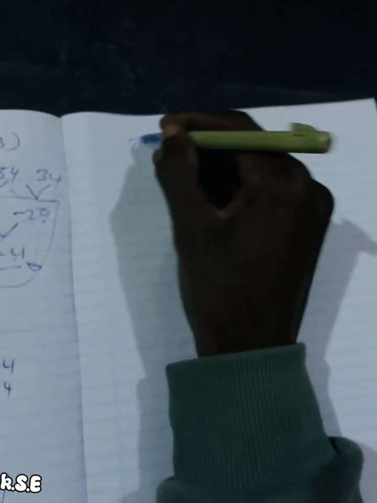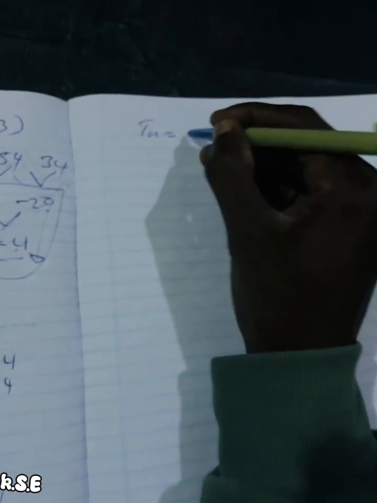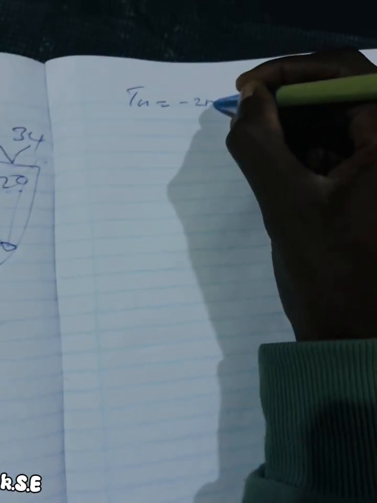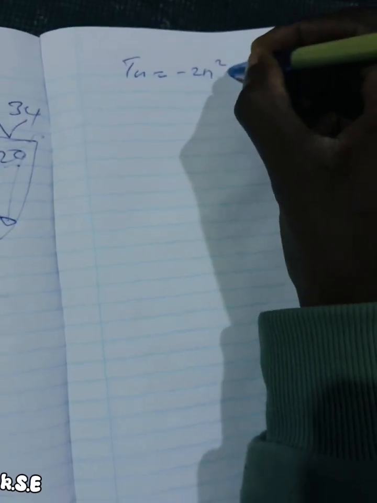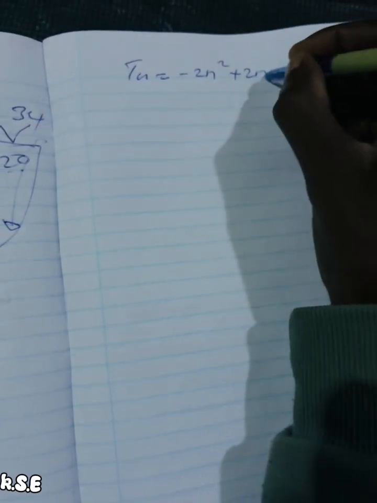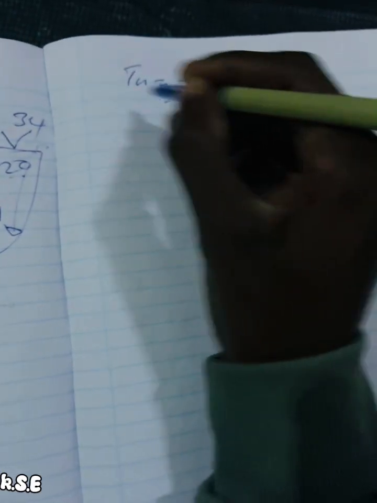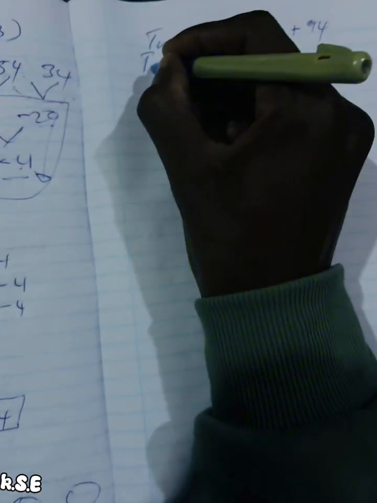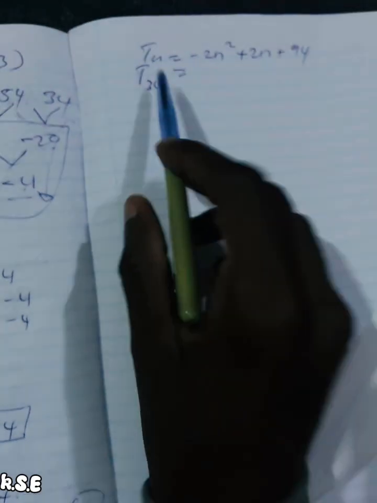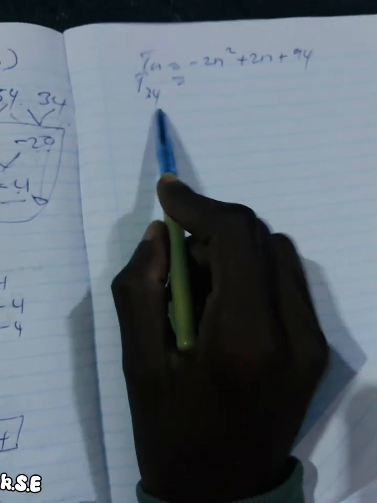So let's do what they ask us to do. We go back to the nth term we found, which is negative 2n squared plus 2n plus 94. So where there is n, we substitute. The first term is going to be this one. So we're going to move forward.